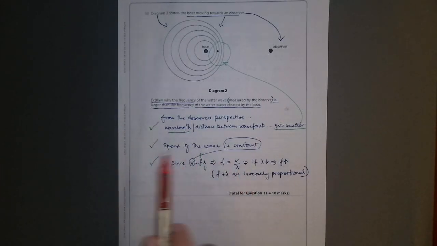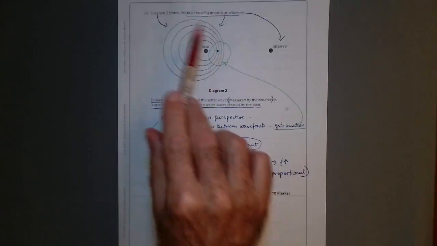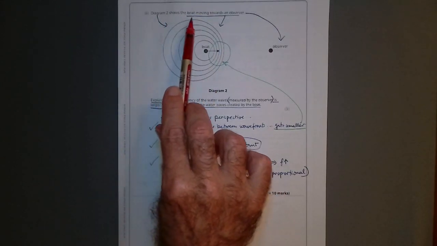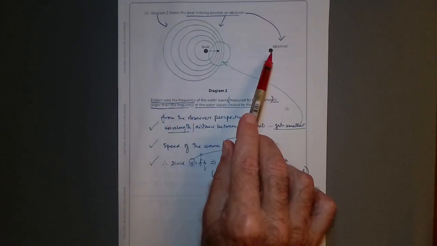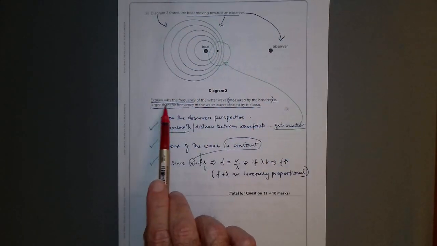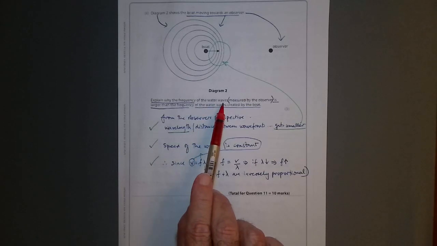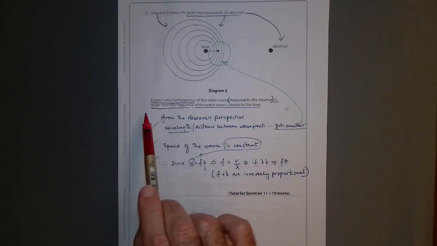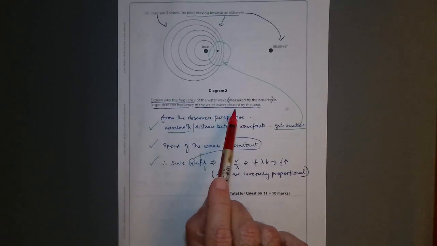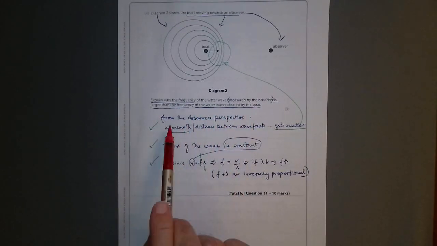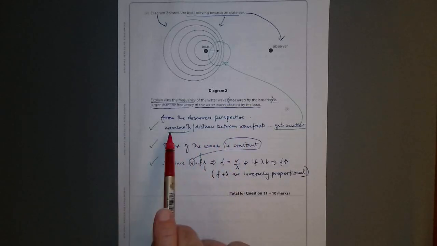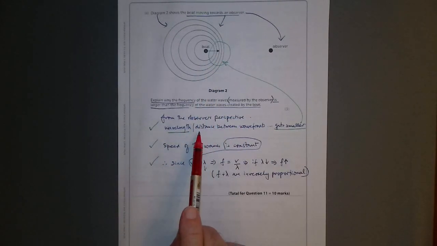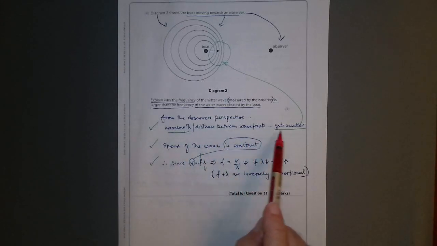Okay, then it's showing you a Doppler shift, what's called a Doppler shift. So diagram 2 shows the boat moving towards an observer. So the observer standing here. It says, explain why the frequency of the water waves measured by the observer, so from the observer's perspective, is larger than the frequency of the water waves created by the boat. Okay, so from the observer's perspective, the wavelength or the wave fronts, the distance between the wave fronts gets smaller.